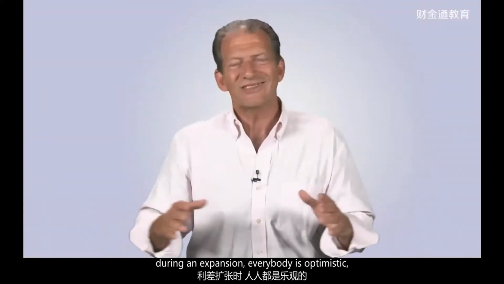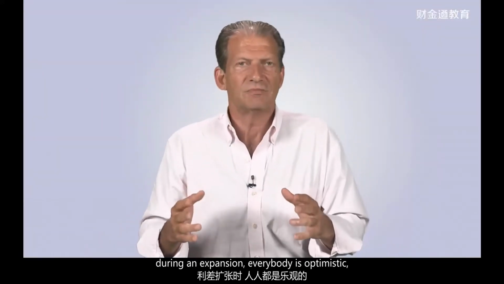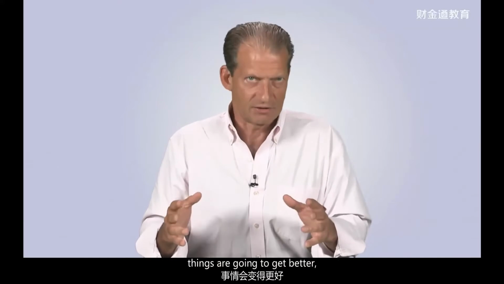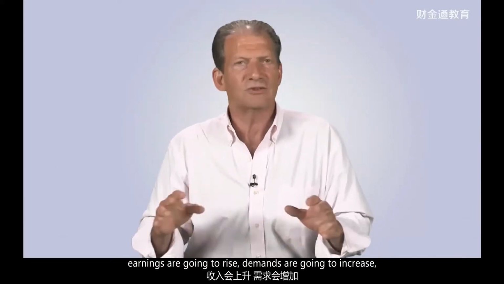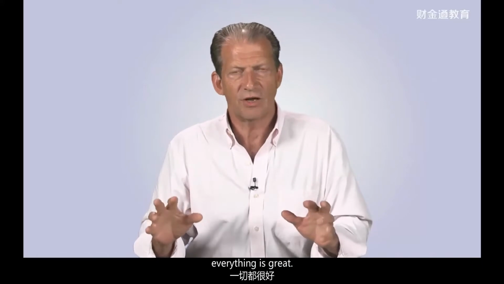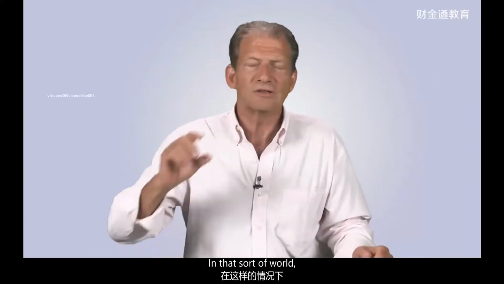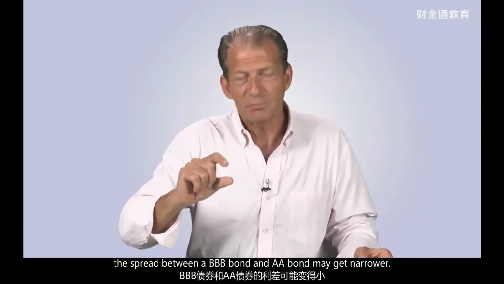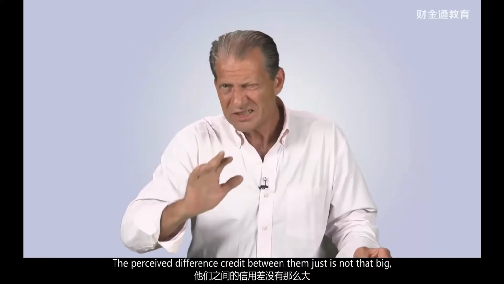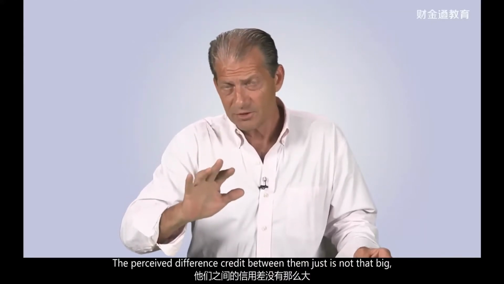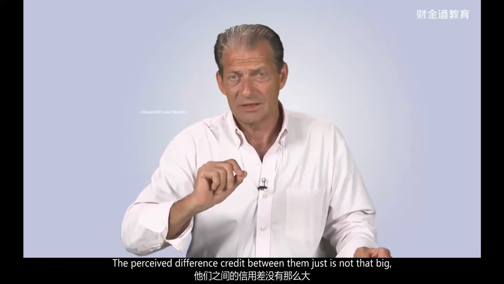During an expansion, everybody is optimistic. Things are going to get better, earnings are going to rise, demand's going to increase, everything's great. Well, in that sort of a world, the spread between a BBB bond and a AA bond may get narrower. The perceived difference in credit risk between them just is not that big.